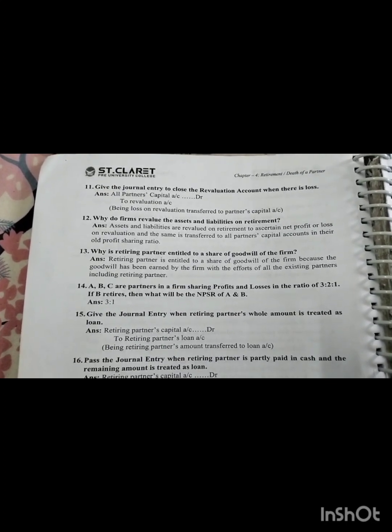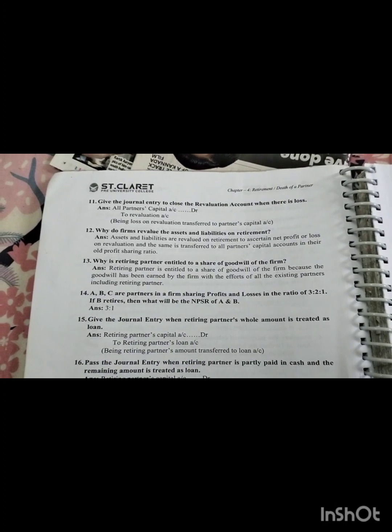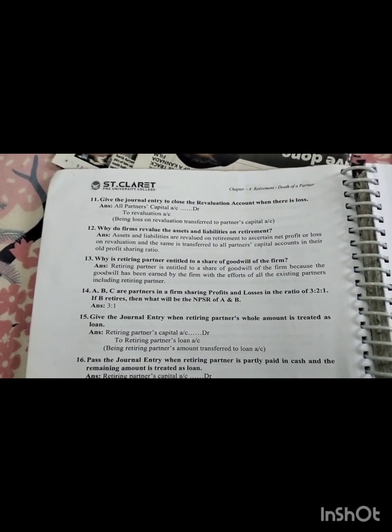Journal entry to close revaluation account when there's profit: revaluation account debit to all partners' capital account. Entry to close revaluation account when there's loss: all partners' capital account debit to revaluation account. Why do firms revalue the assets and liabilities on retirement? To ascertain the profit or loss on revaluation, and this is transferred to all partners' capital account in the old ratio. Why is retiring partner entitled to share the goodwill of the firm? Because goodwill has been earned by the firm with the efforts of all the existing partners, including the retiring partner.